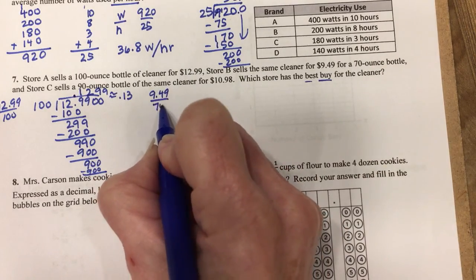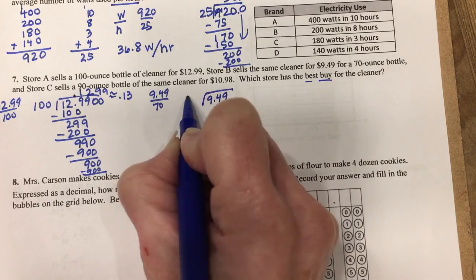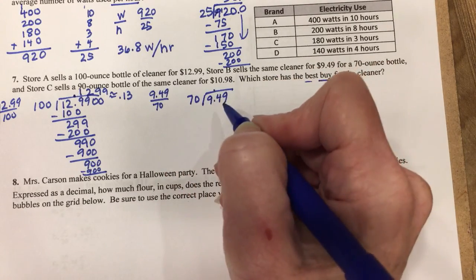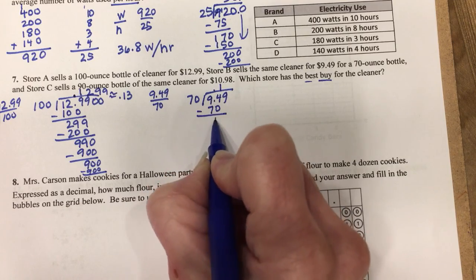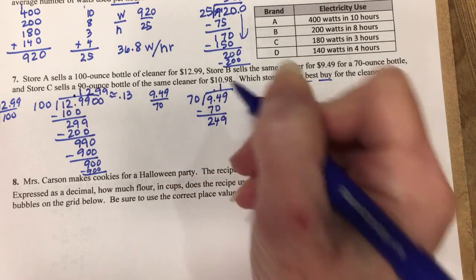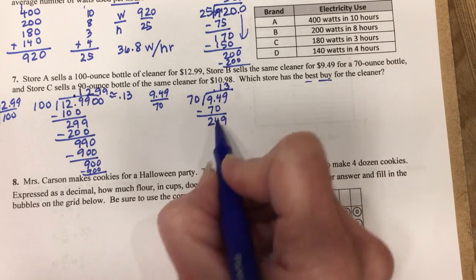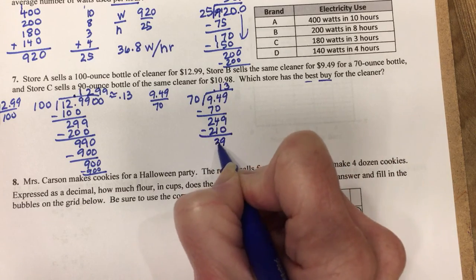per 70-ounce bottle. So the $9.49 goes inside, 70 is going outside. 70 won't go into 9, so I'll bring up my decimal. 70 will go into 94 one time. I'm going to subtract and get 24 and bring down my 9. 70 will go into 249 3 times. 3 times 70 is 210. When I subtract, I get 39.